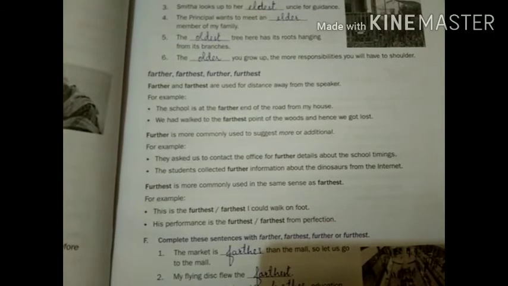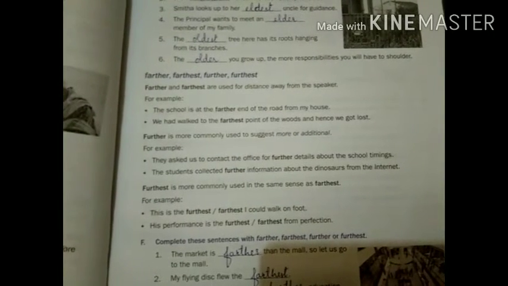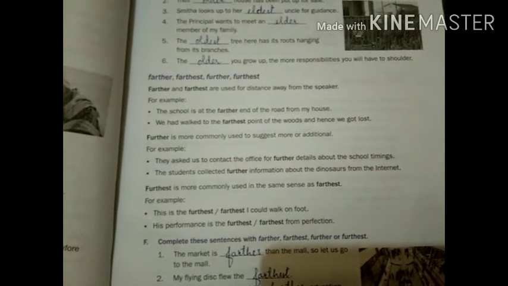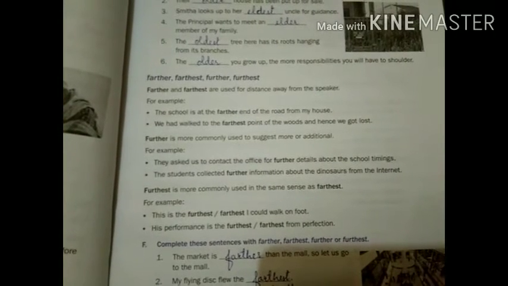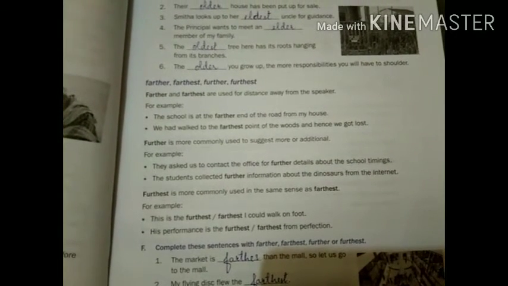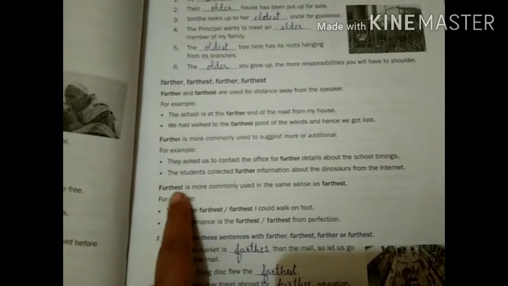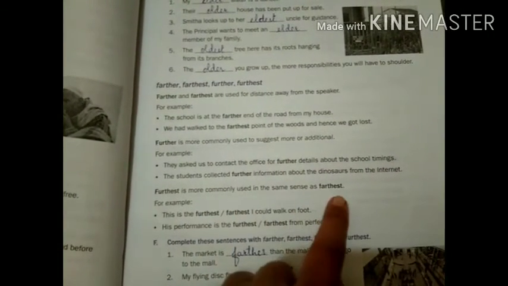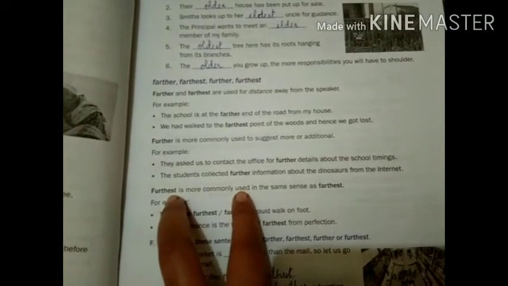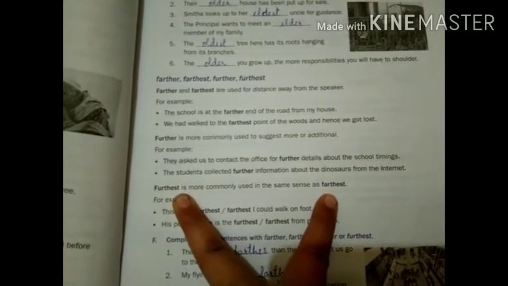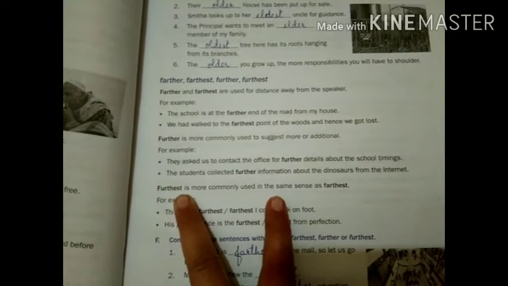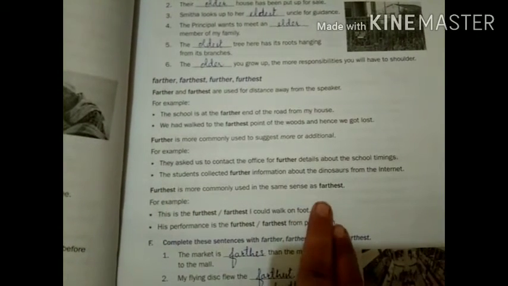You have some information about dinosaurs and you want to know some more, so you are collecting it from the internet. You are adding it. Furthest is commonly used in the same way as farthest. You can see both are in the superlative degree.